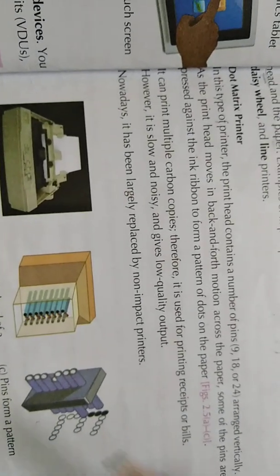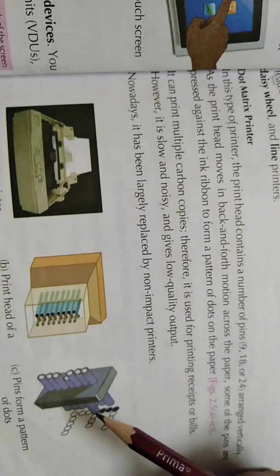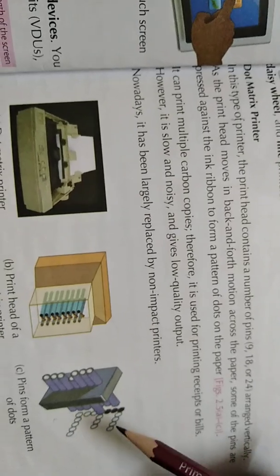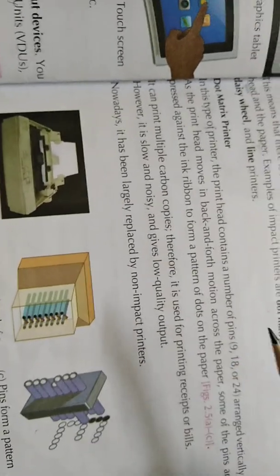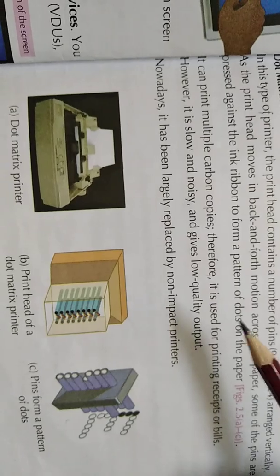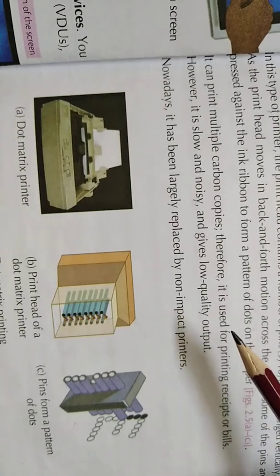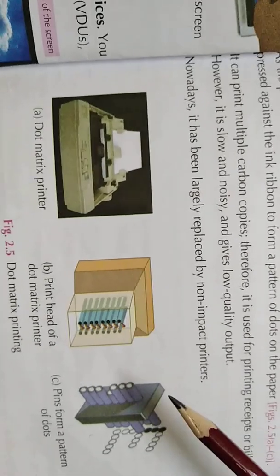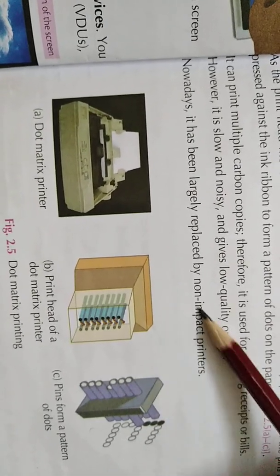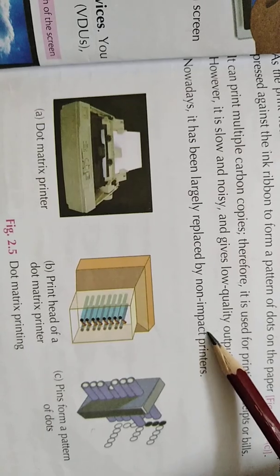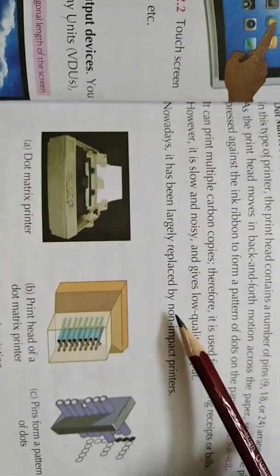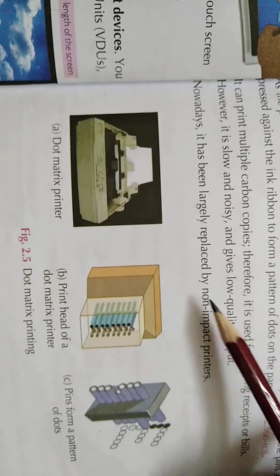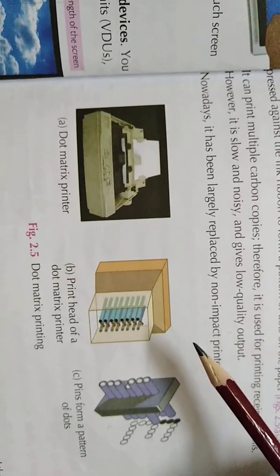So actually, this is the process through which the dot matrix printer prints the documents. It is actually very low quality. It is mostly used to print the bills and receipts. It is slow and noisy, and the quality is also not good. The impact printers are not used widely nowadays. Non-impact printers are more famous.